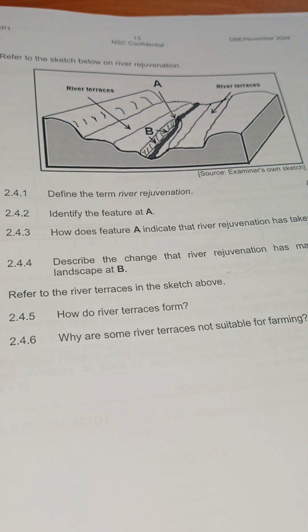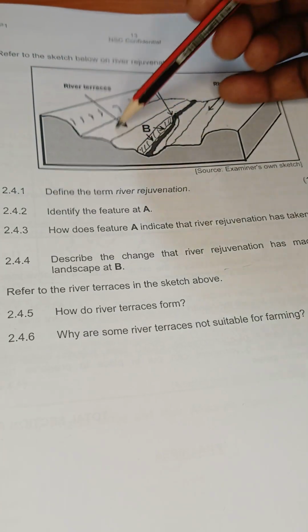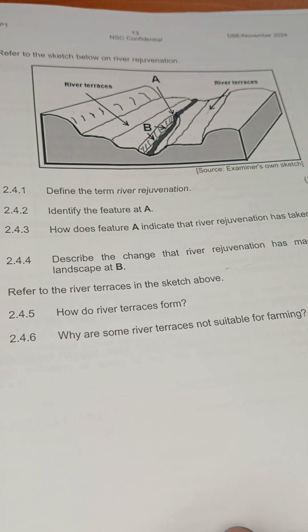Okay, why are some river terraces not suitable for farming? 2.4.6, obviously it's far from water sources. You can see this is where water is. These are where the terraces are on the side of the river channel. Of course, it's far from the water sources. It's expensive to build infrastructure. River terraces can be very narrow, limiting the use of machinery. Obviously, when it comes to farming, we use machines. There is a decrease in soil fertility and thin soils, uneven slopes, rugged landscape, and unstable soil mass movement. So these are some of the reasons why it's actually not suitable for farming. Of course, we need fertile and also flat land. So these are some of the things we have as far as where a river terrace is formed.